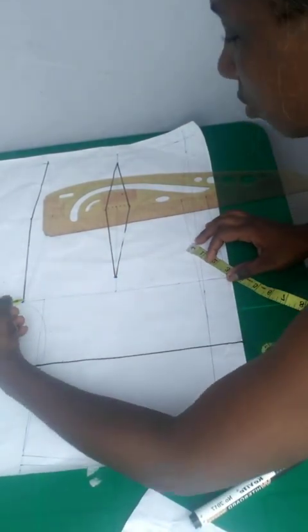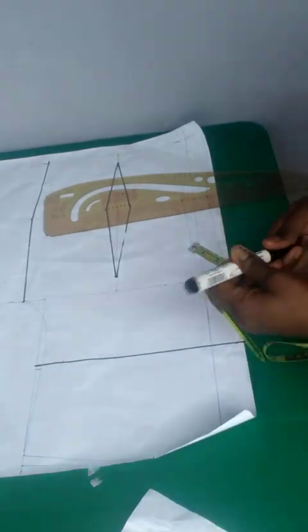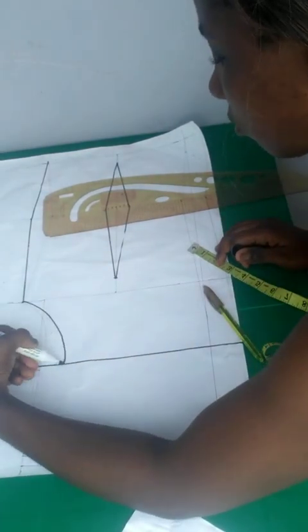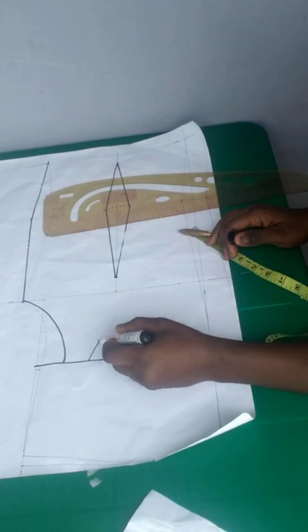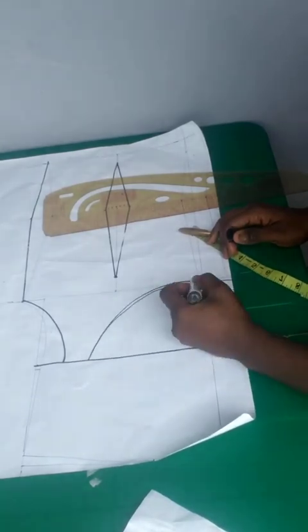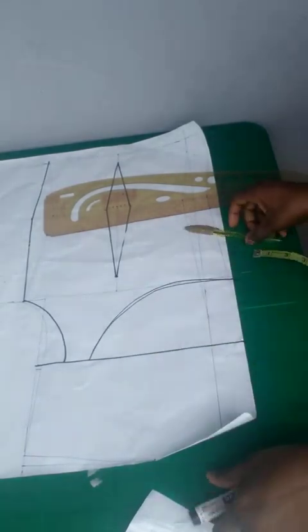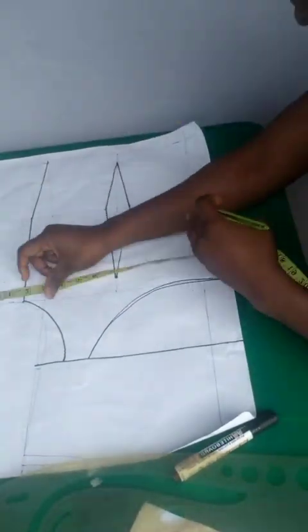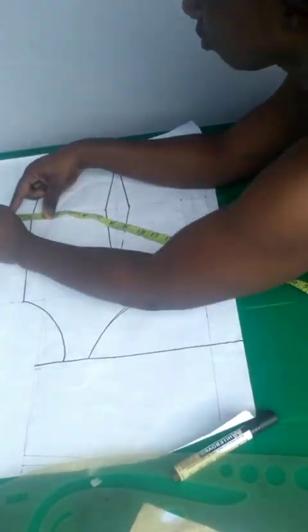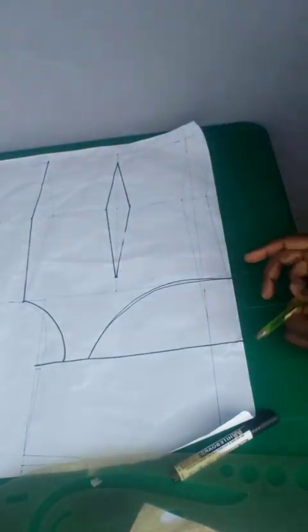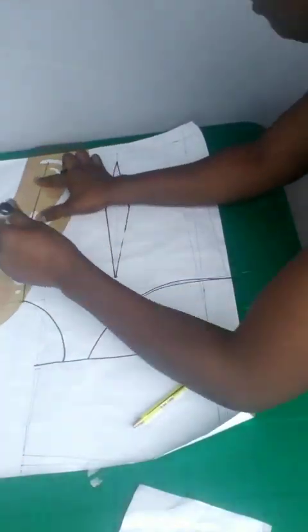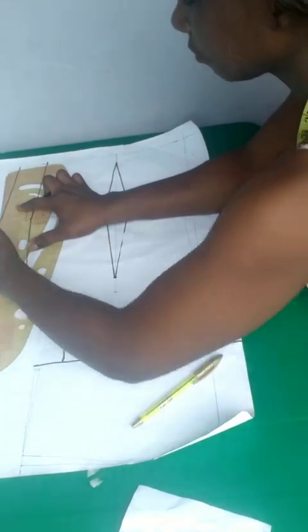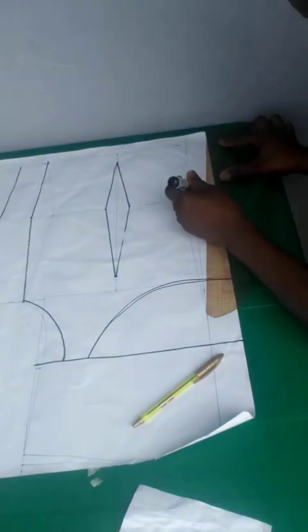So now I've marked the half inch, and then I took 6 inches for the person's back width, and then I formed the round neck for the back and the armhole line. So I used 6 inches for the wideness of the back, and I added 1 inch for sewing allowance.